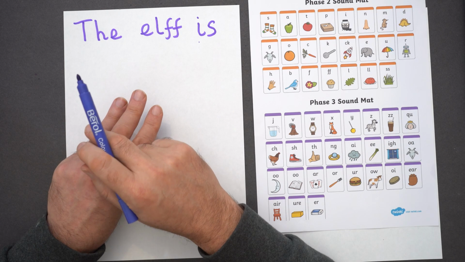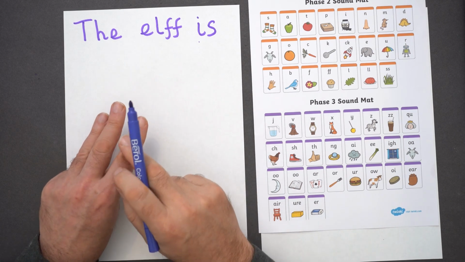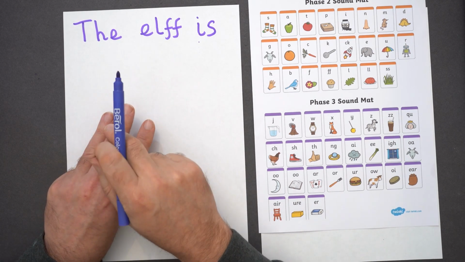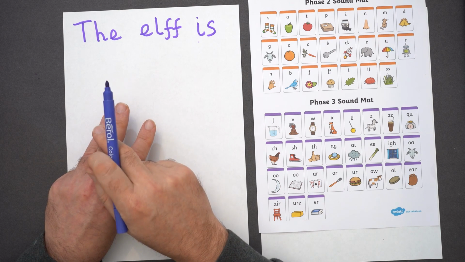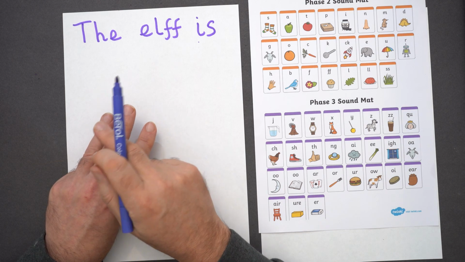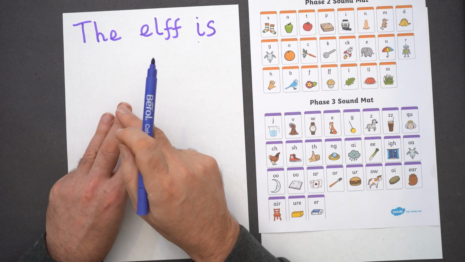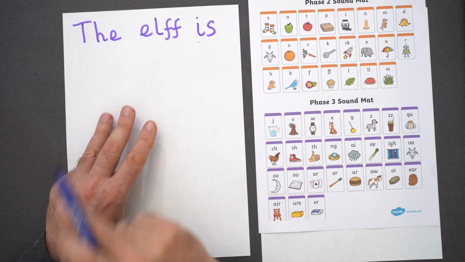Again, you've got an adjacent consonant there. They're going to find that hard, so support them with it. If they say I, say, brilliant, you've got me the last sound, but what's the middle sound in fly? And if they're not hearing it, you could just say the first two sounds, fl, fl. What's the next sound in fl? Hopefully they'll hear the l. Fl, fly.